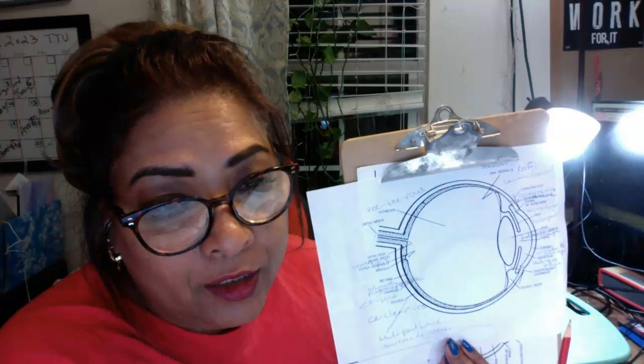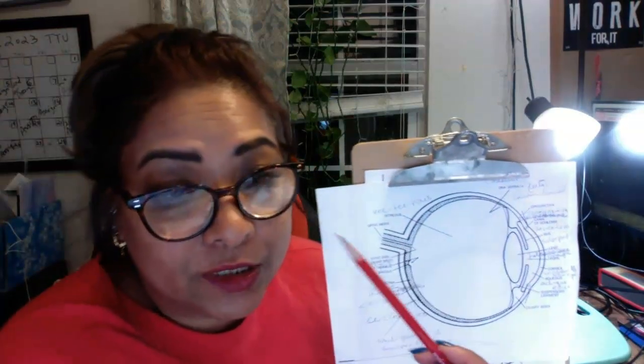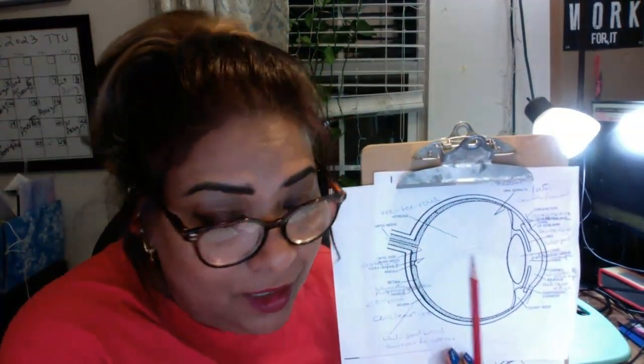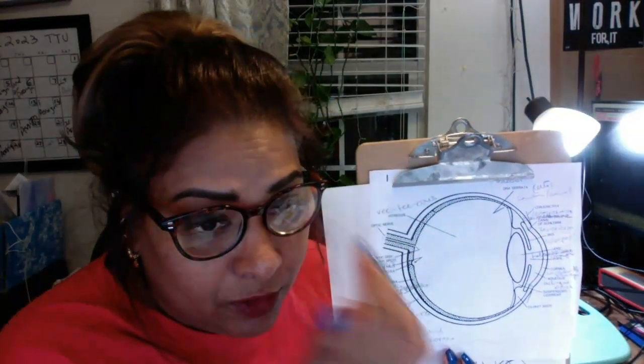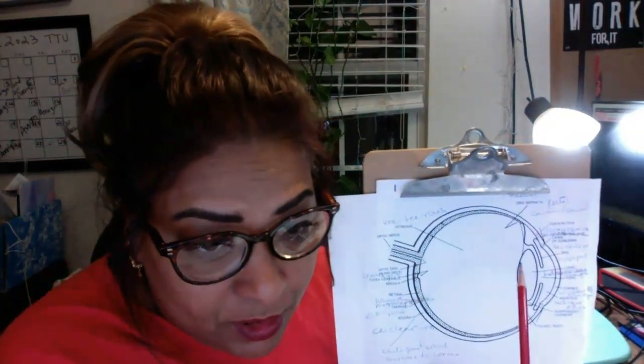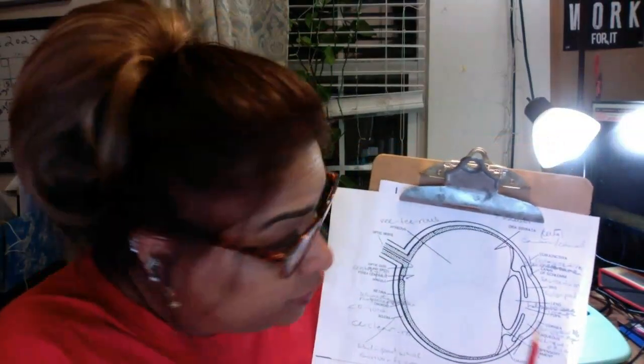So the eye is divided into two parts: the posterior part, which is the outer part which we can see, and the interior part, which is the back of the eye. So we will first discuss the posterior part and what their functions are.